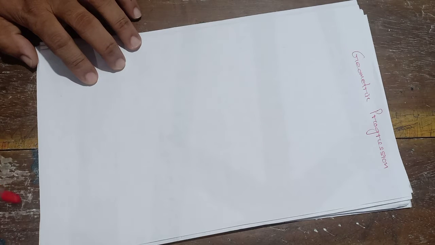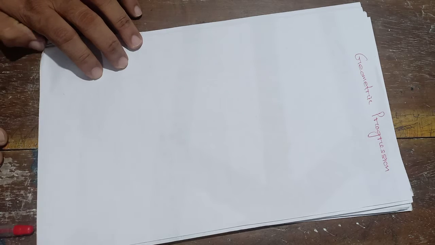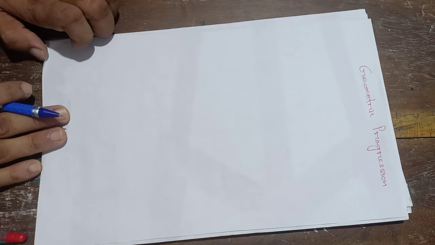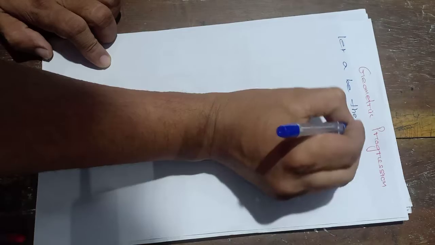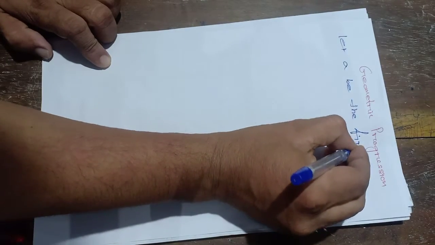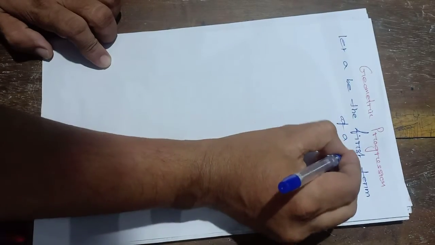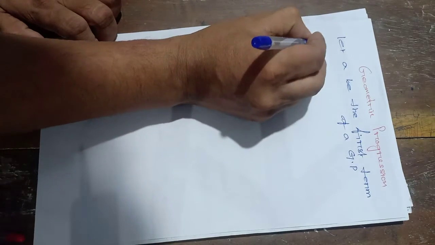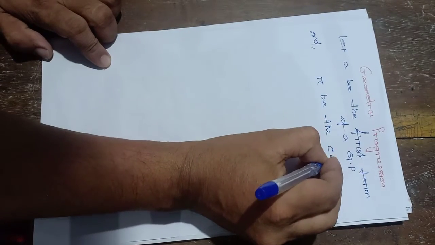Students, let us consider a geometric progression with first term a. Like AP, in geometric progression also the first term is written as a. So let a be the first term of a GP. GP is short form of geometric progression, and r be the common ratio.